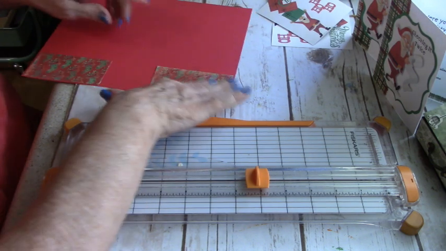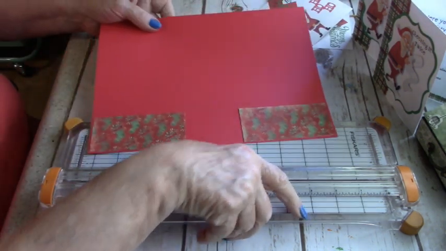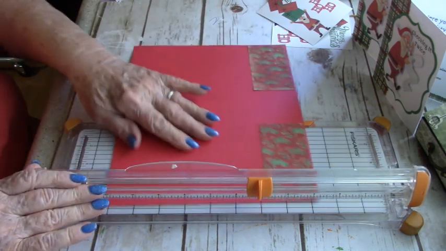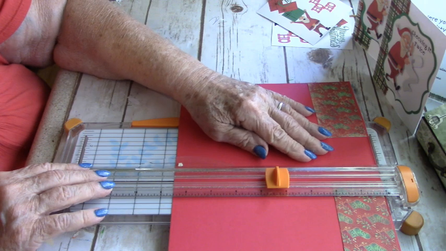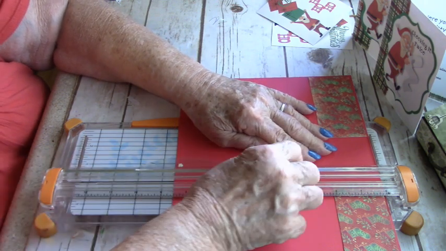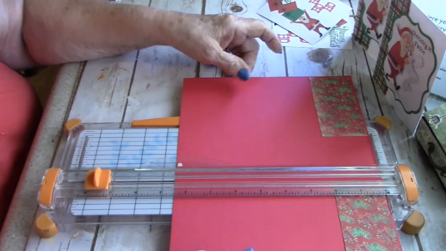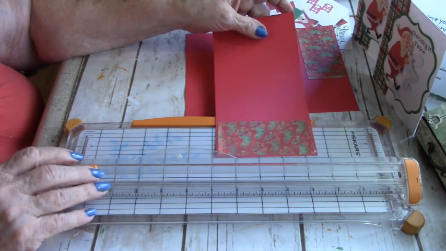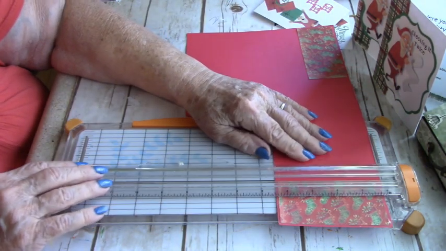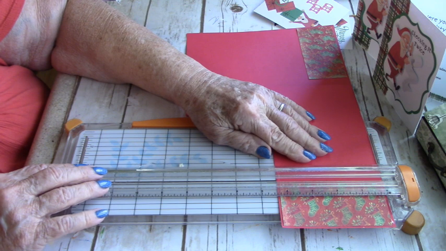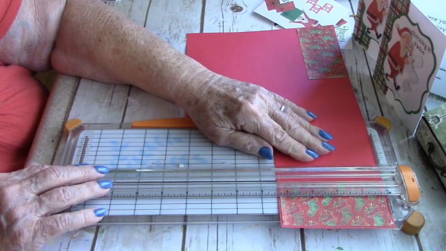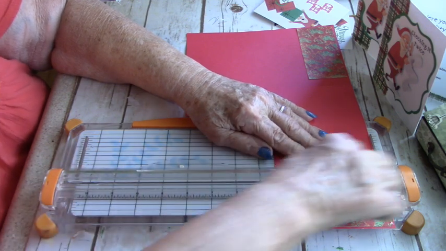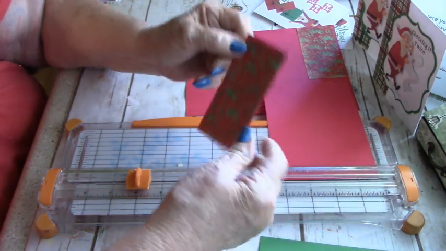Okay, and then I'm just going to take my cutter, and I can see by the wire in the cutter where I want to cut to give me the border that I want. And there you go.